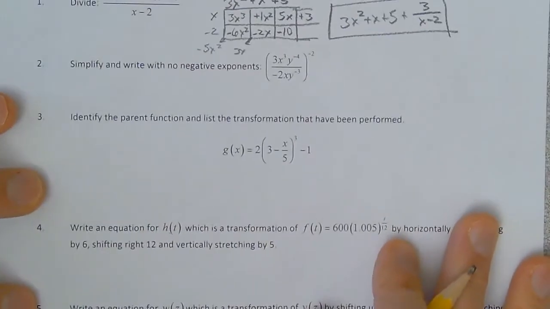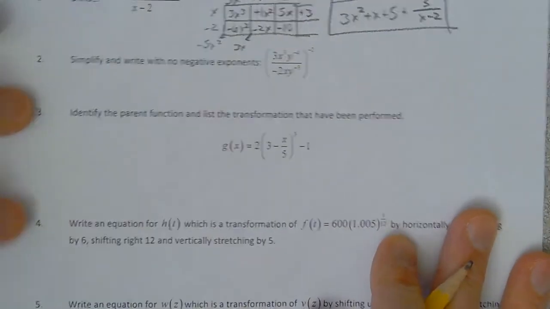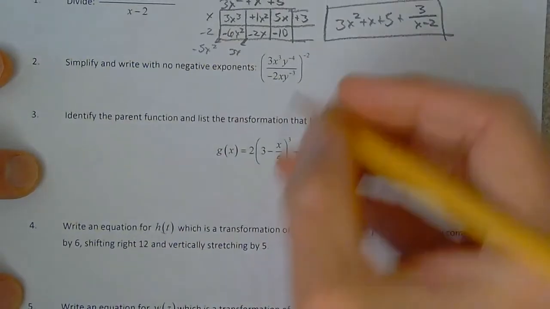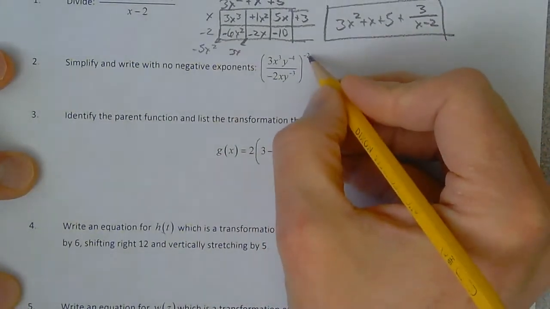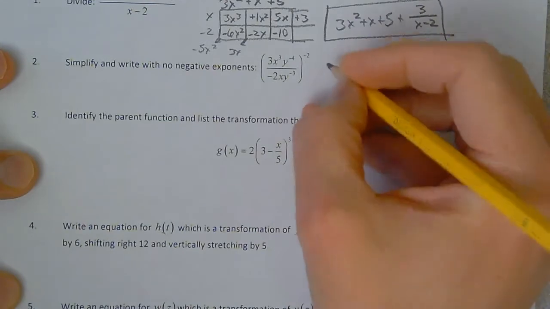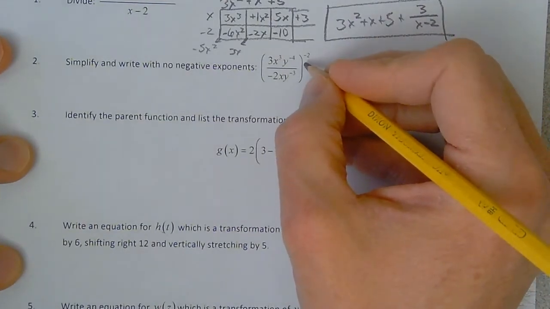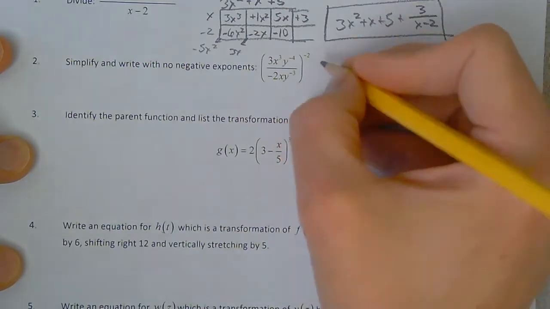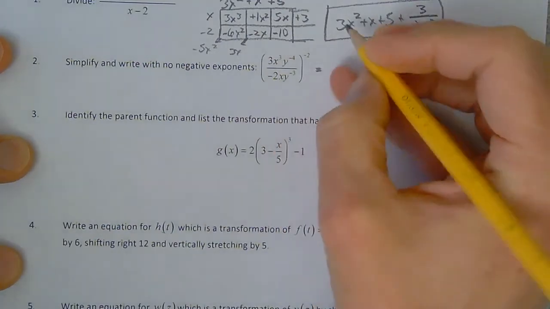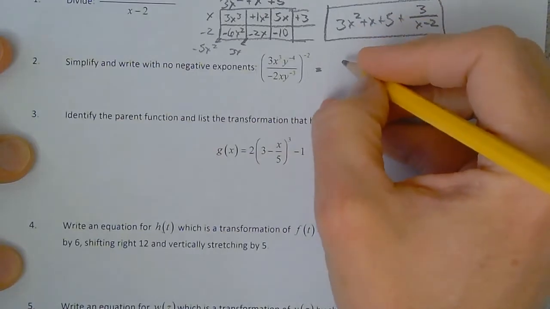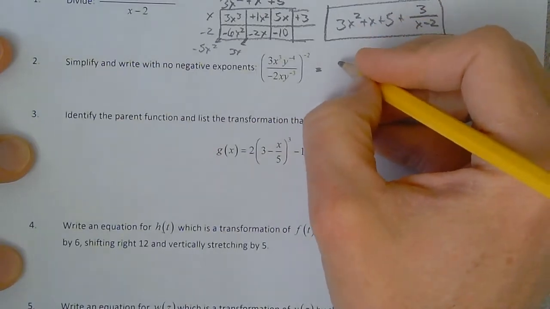All right, let's see, simplify and write with no negative exponents. Okay, well let's take this negative 2 in, and I'm going to deal with the negative. I could do it in a number of different ways, but I'm going to go ahead and just take everything inside to the negative 2 power, and then I'll do some simplifying.